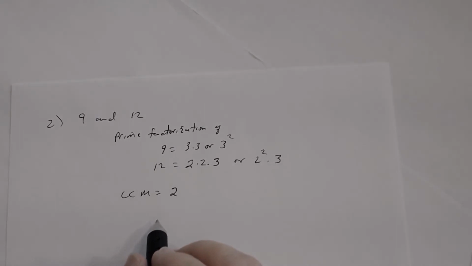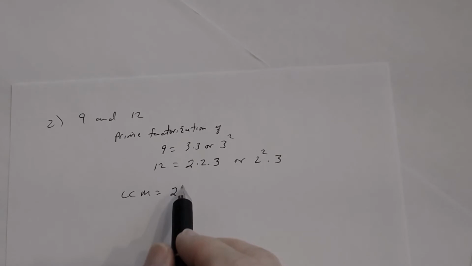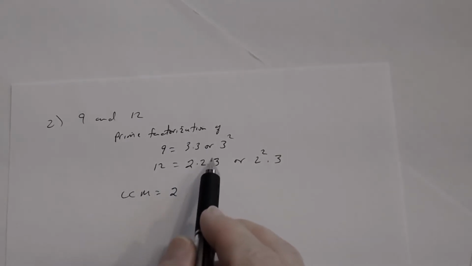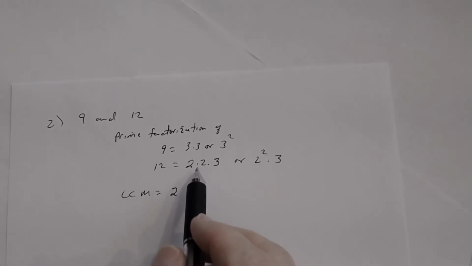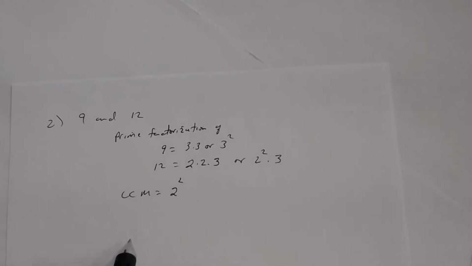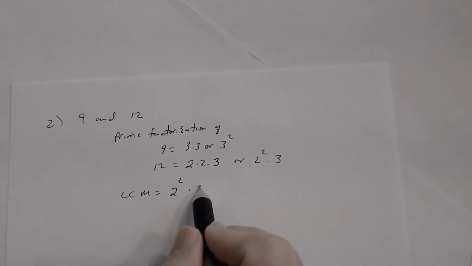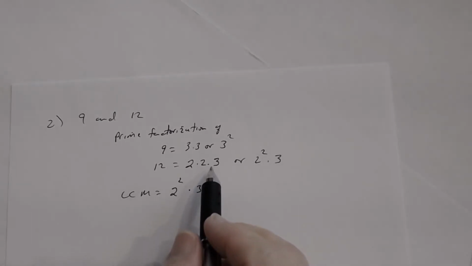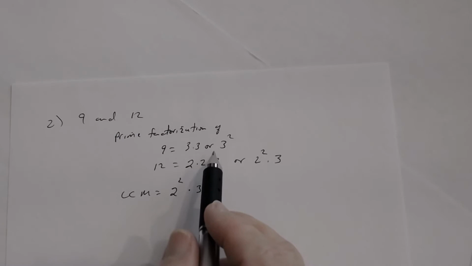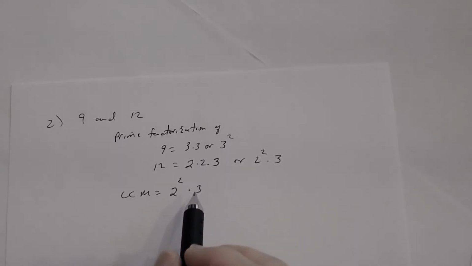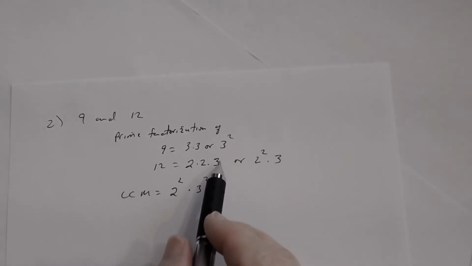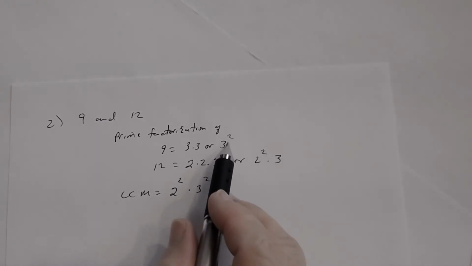Okay? And then the question is, how many do I need? I have 0 here. I have 2 here. So I must use 2. The next factor I see is a 3. So I must put a 3 down here. The question is, how many do I need? I have 1 factor of 3 here, 2 factors of 3 here, right? So I need 2 of them. You use the one with the largest exponent. 3 to the first, 3 to the second.